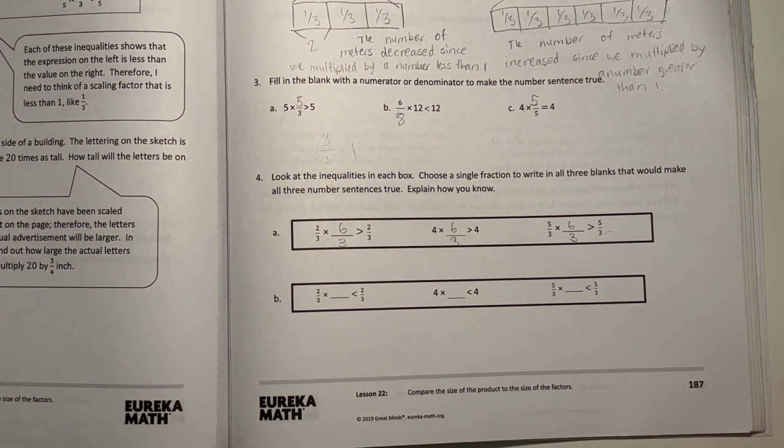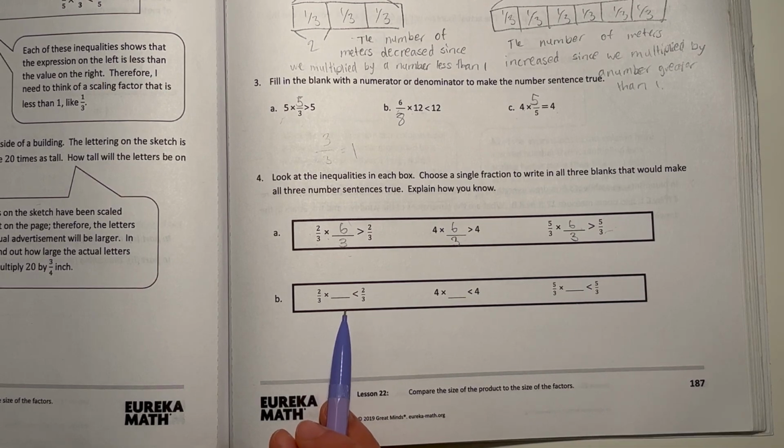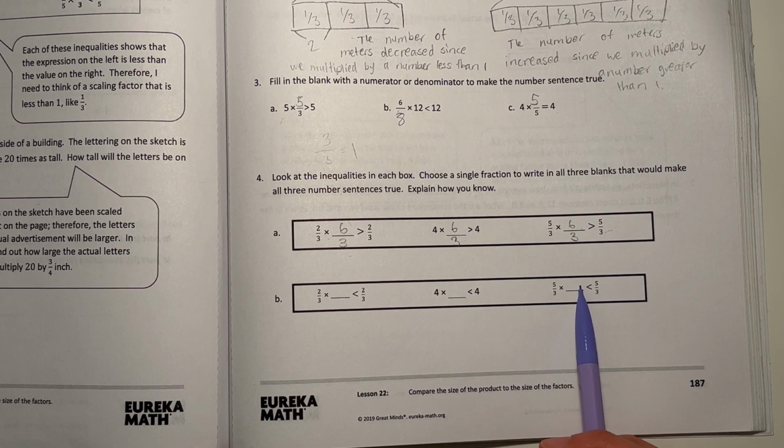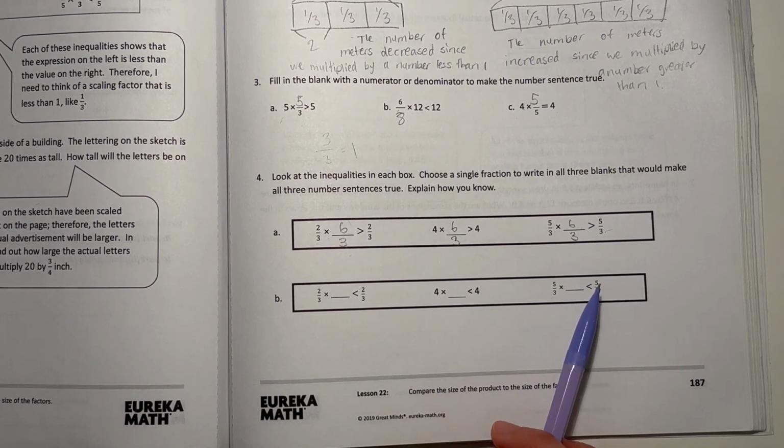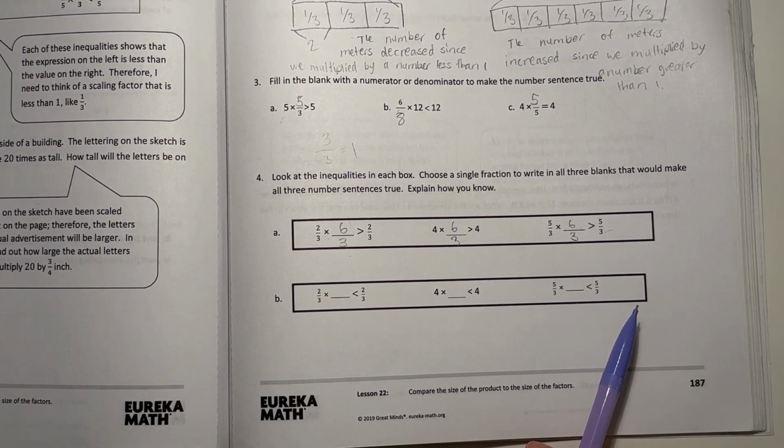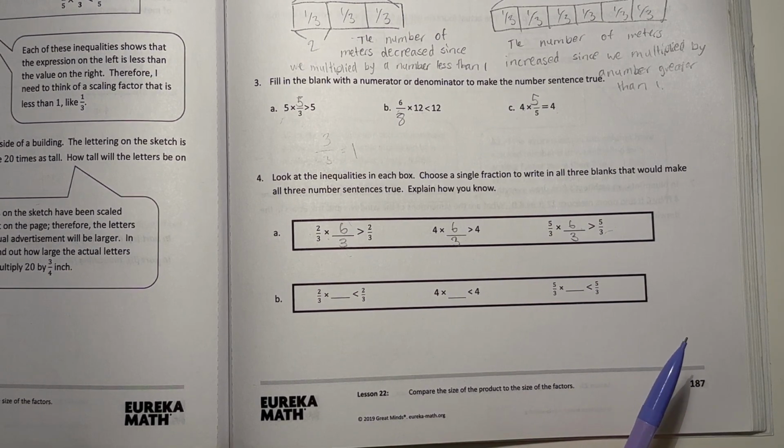Now let's look at B. 2/3 times blank is less than 2/3. 4 times blank is less than 4. 5/3 times blank is less than 5/3. Alright, so we should notice a pattern here, that we want our answer to be less than the number before. So to do that, we must multiply by a number less than 1. So here, we just need a fraction where our numerator is less than our denominator.